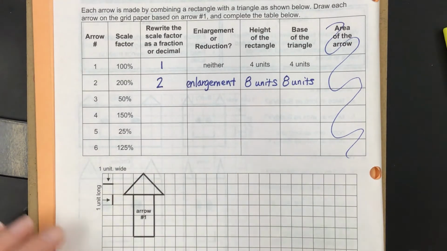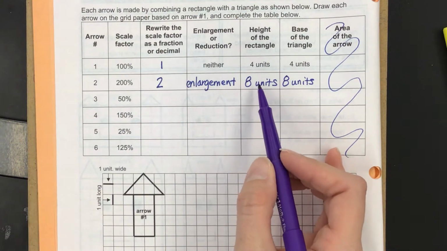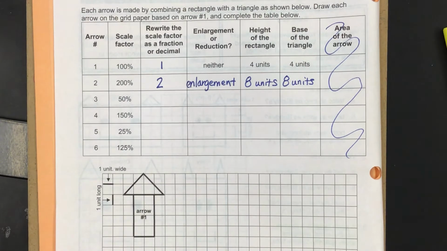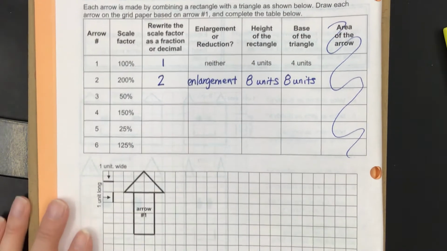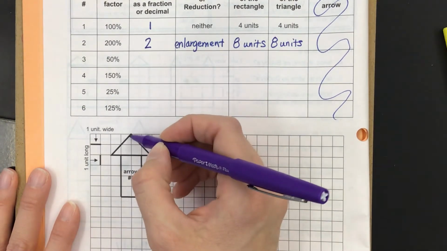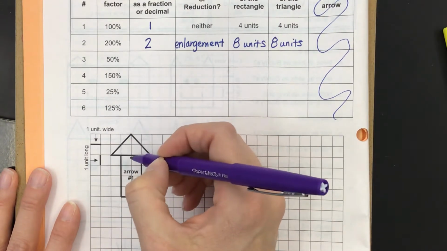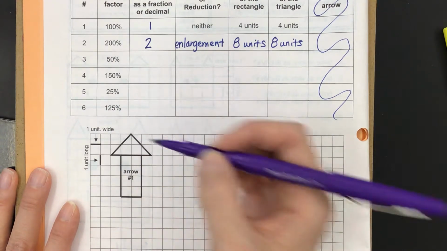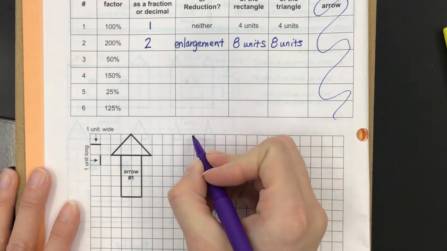So I'm going to get a purple pen. Okay. Now, in our table, we talked about the height of that rectangle and the base of that triangle. But there's a lot of other dimensions that go into play here with the arrow, okay? So the first thing I'm going to notice is that my arrow is 2 units high. If we multiply that by a scale factor of 2, then we're going to want our arrow to be 4 units high in our new drawing.